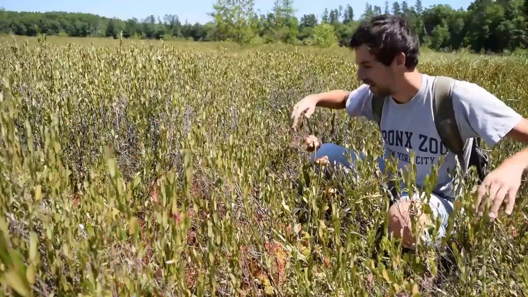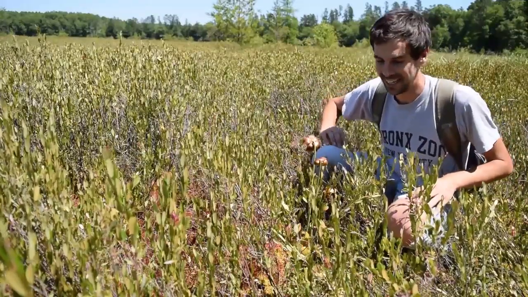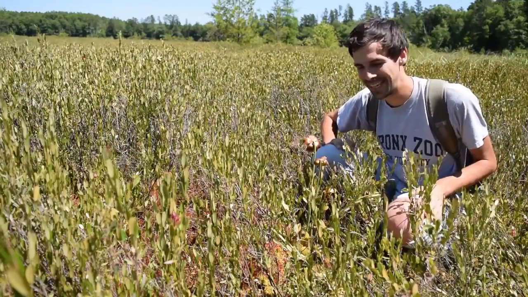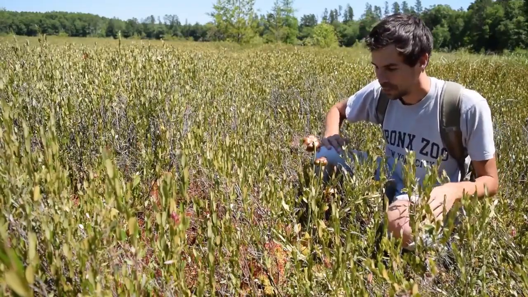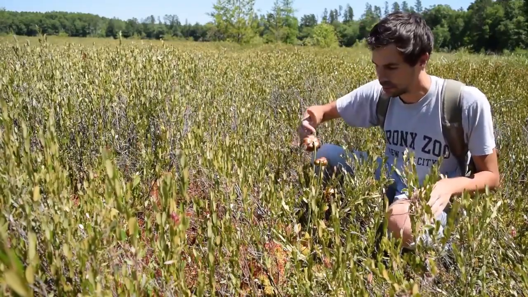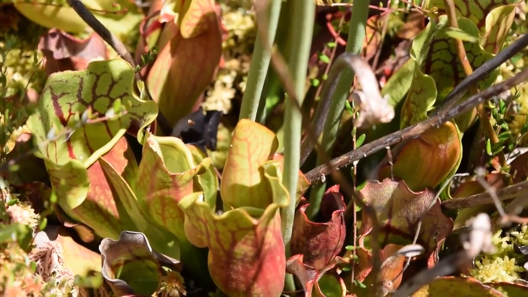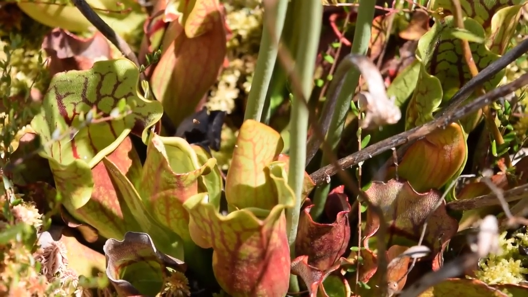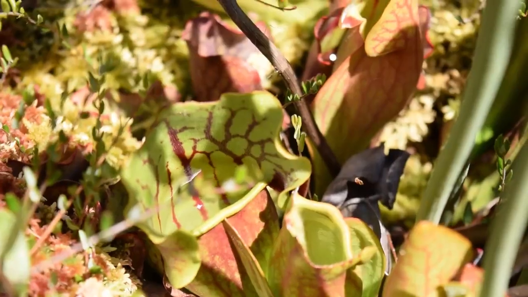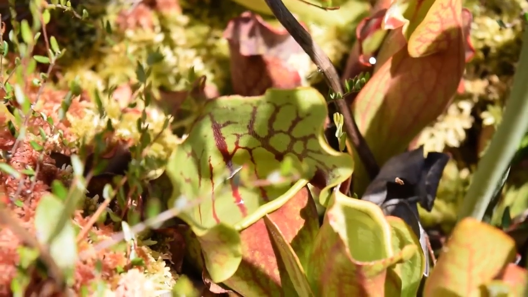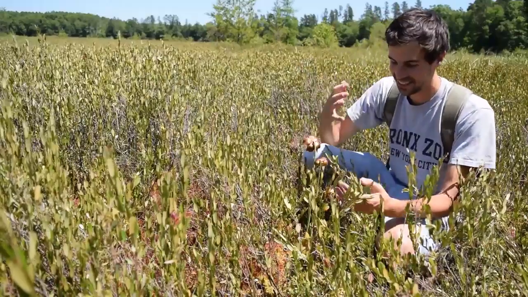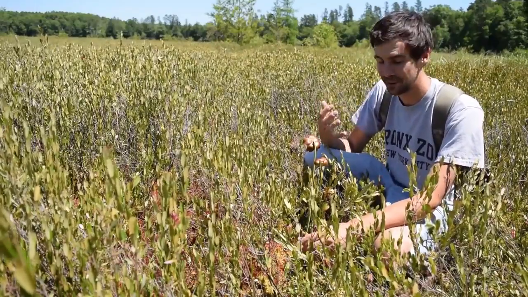really acidic water. The mat is floating such that I have fallen through multiple times straight into the water. But this plant does just fine here. It's a beautiful plant, and the way it gets its nutrients is by capturing, trapping, and digesting insects. And this pitcher plant does this in a really cool way.